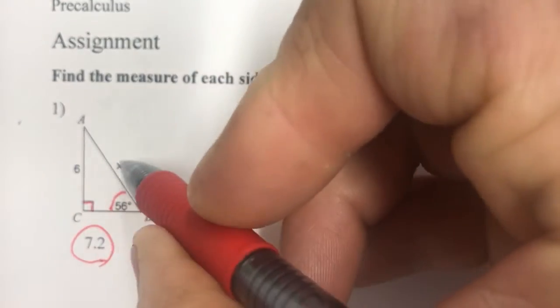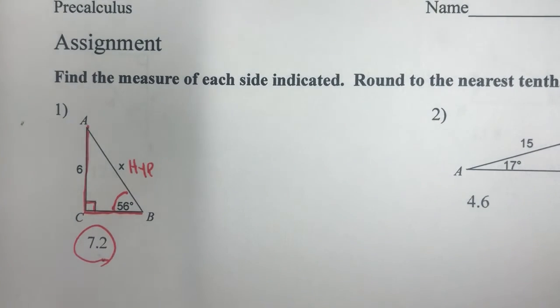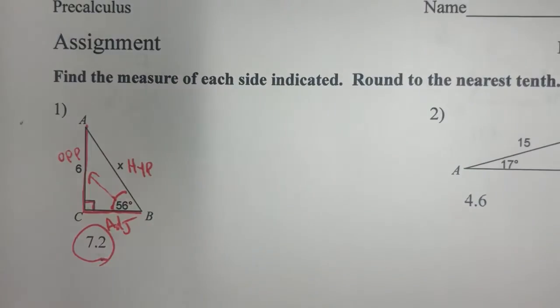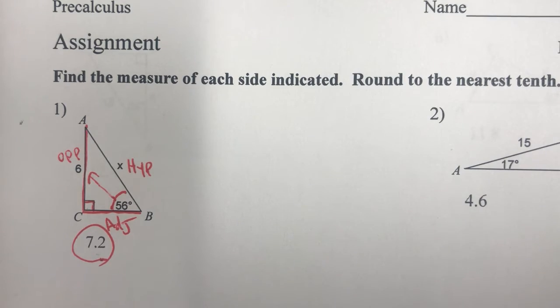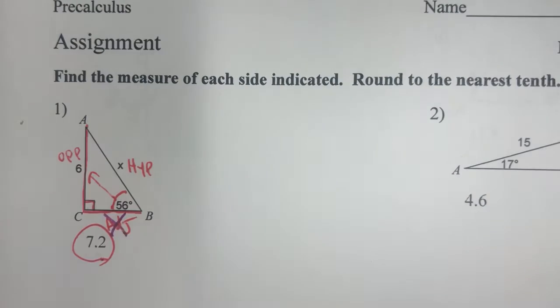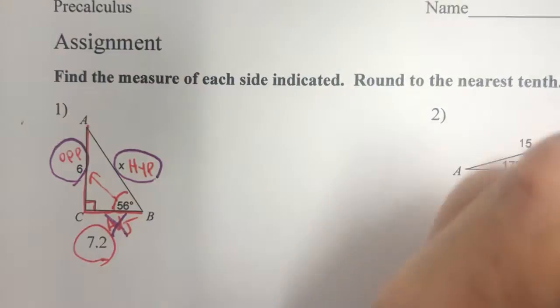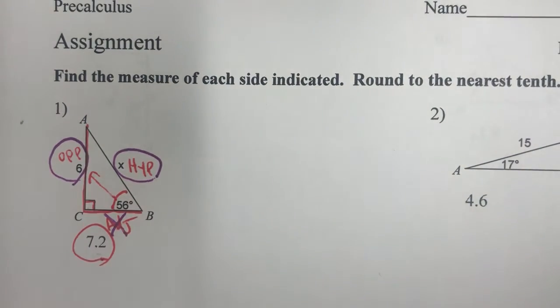Well, here's my right angle, so this is automatically the hypotenuse over here. And these two sides that form the right angle are the legs. One is opposite, one is adjacent. For this angle over here, this is opposite. Down here is my adjacent. So they're all labeled. Now, when you label these sides, one of these doesn't matter to us. This adjacent side does not matter because there's no information down there. This side, the opposite, is 6. And this side we're looking for is the hypotenuse. So we're going to use the opposite and the hypotenuse in this one.